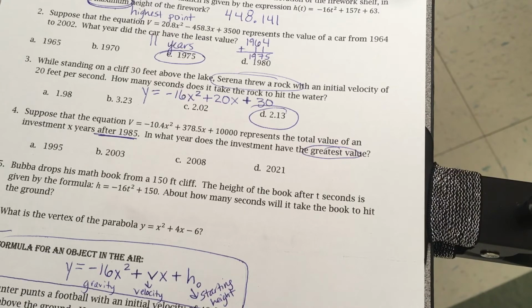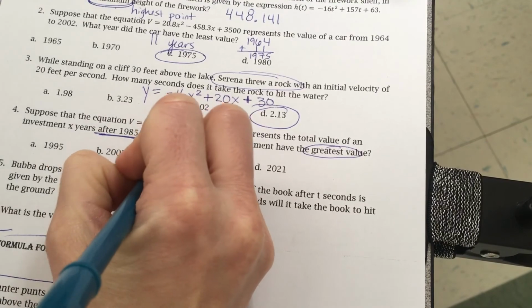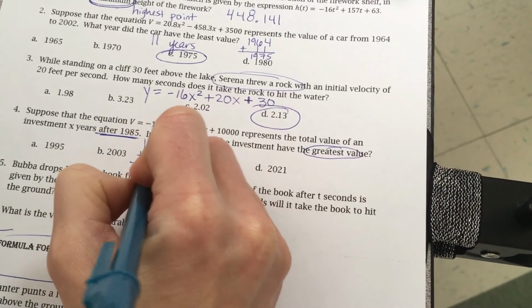All right. How many years did it take? It took 18 years. What year did it start in? So what do I do with those two things? Add them. What does that give you? So the answer is B.